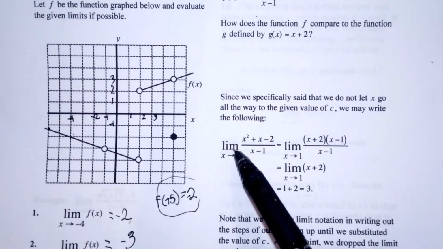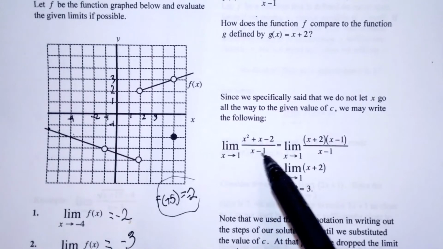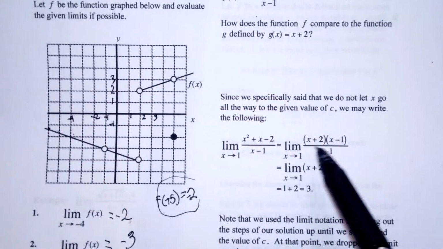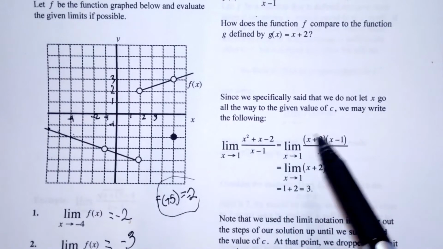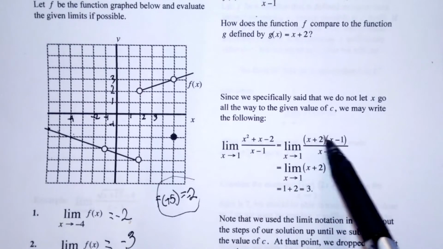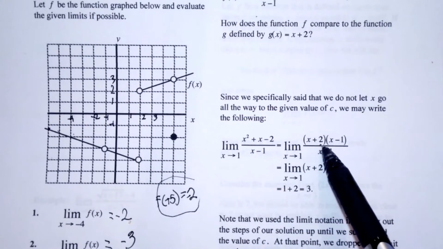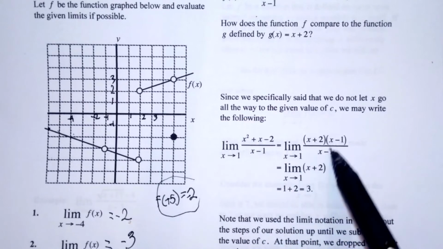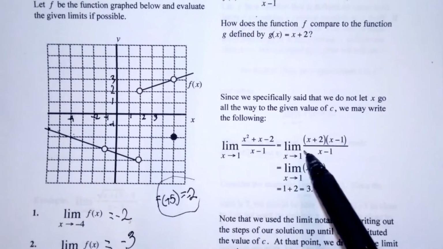Alright, so if we're looking at the limit as x approaches 1 of x squared plus x minus 2 over x minus 1, well, the first thing I did was I factored this function. So this function and this function are exactly the same. This is exactly equal to this because the functions are the same, and we're looking at the limit as x goes to 1 here and the limit as x goes to 1 here.